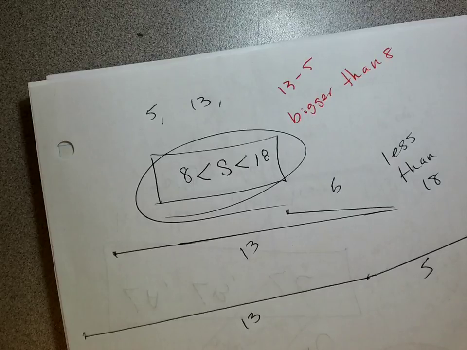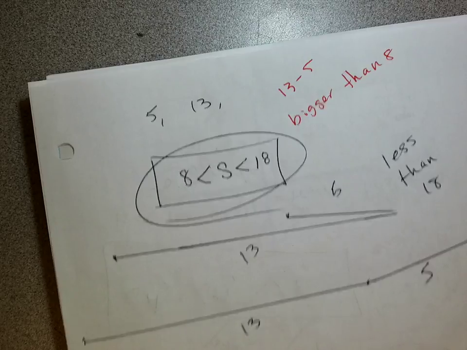Thought I had one more I wanted to show you. It's not showing me the one I wanted to show you with the inequality, but okay. I'm going to make one up. I don't want you to see this. Okay.